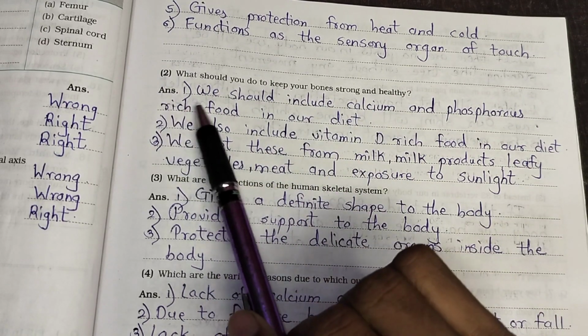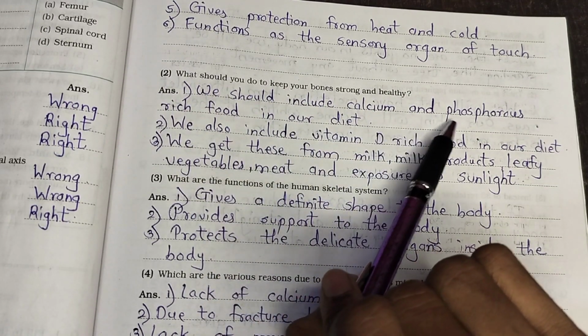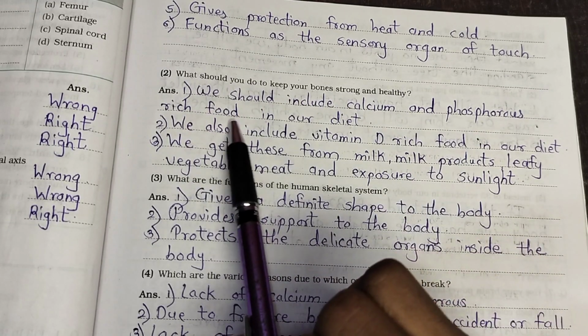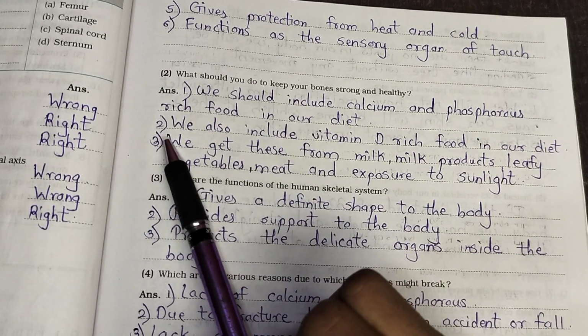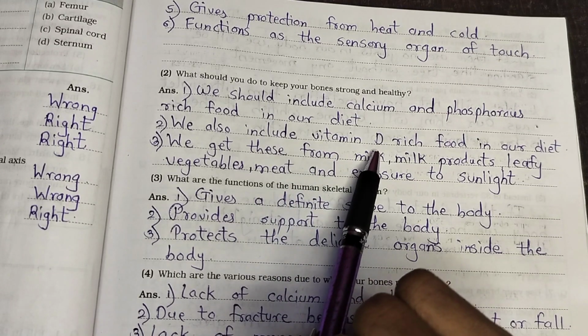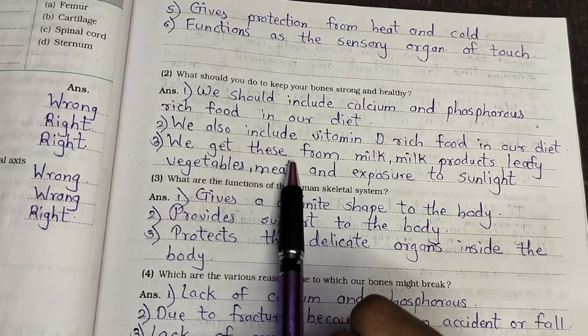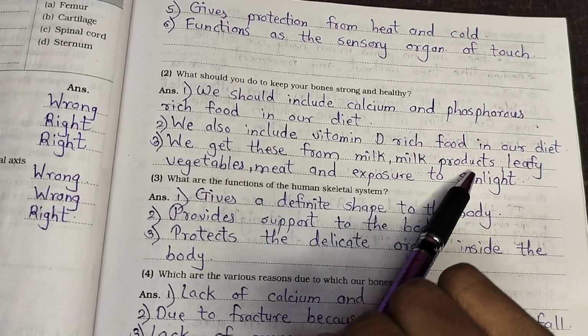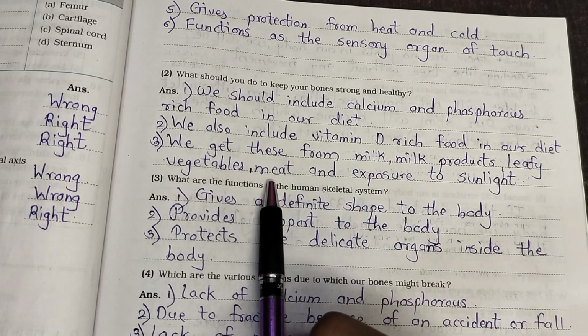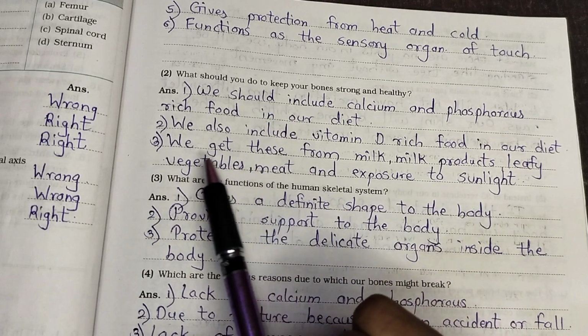Answer. First, we should include calcium and phosphorus rich food in our diet. Second, we should also include vitamin D rich food in our diet. Third, we get this from milk products, leafy vegetables, meat, and exposure to sunlight.